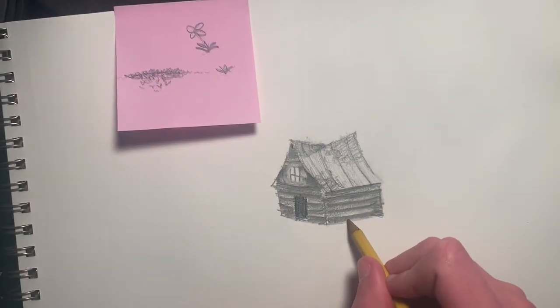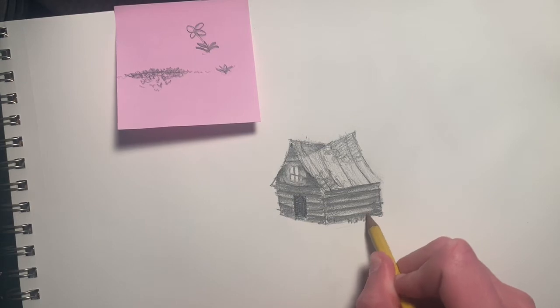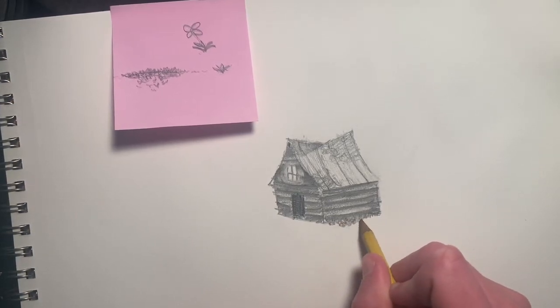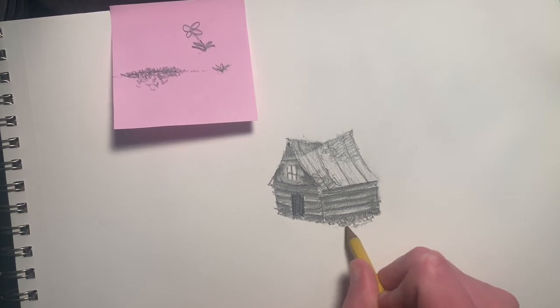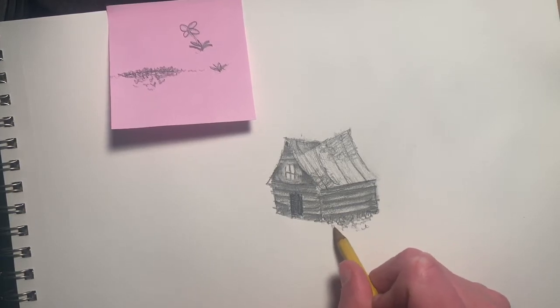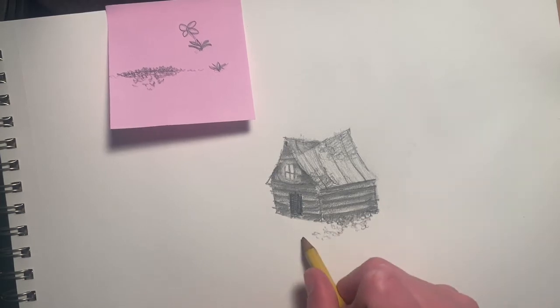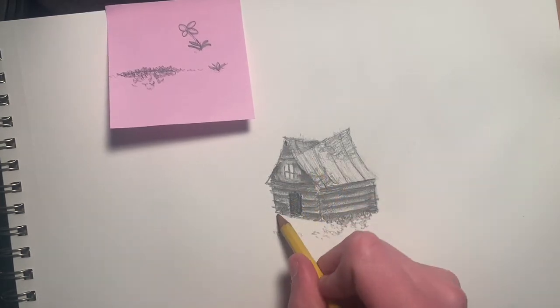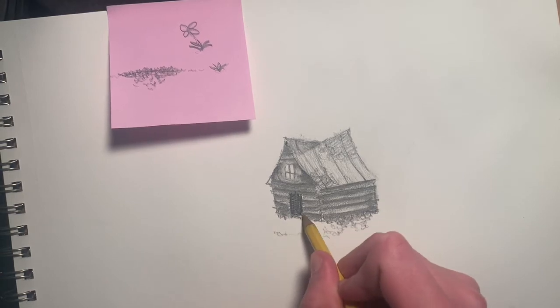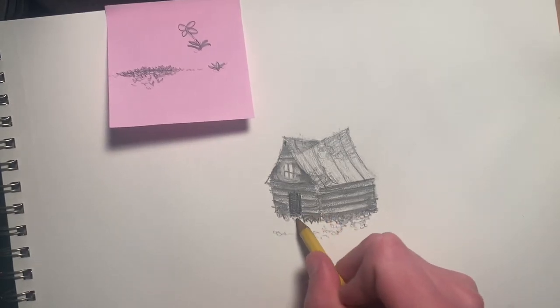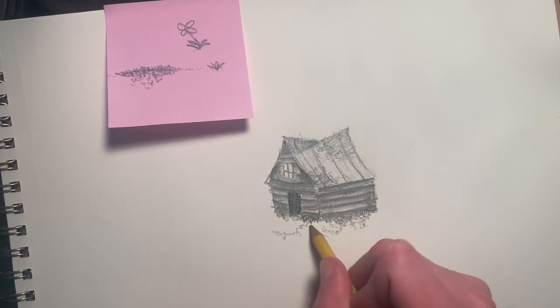So we'll start from the middle and doing the squiggle technique. We'll go to the edges and fade it out to the bottom. And then we're gonna fade it over here as well. And then when we do the method over here, we can make it fade out to here.